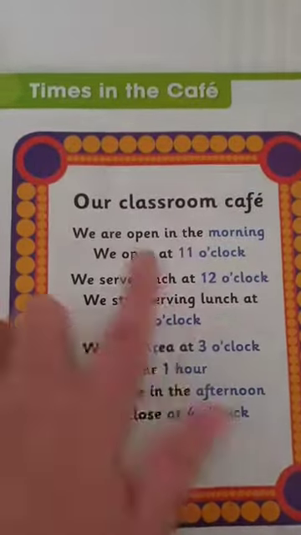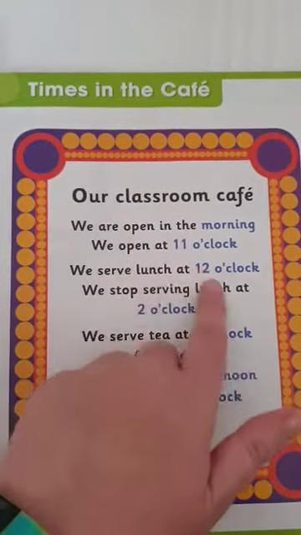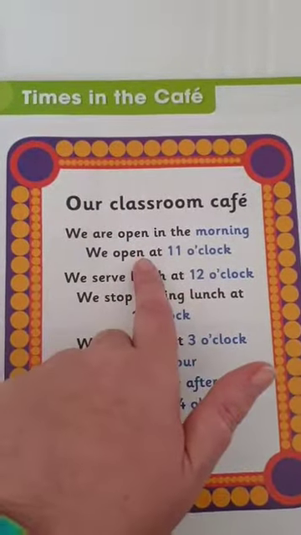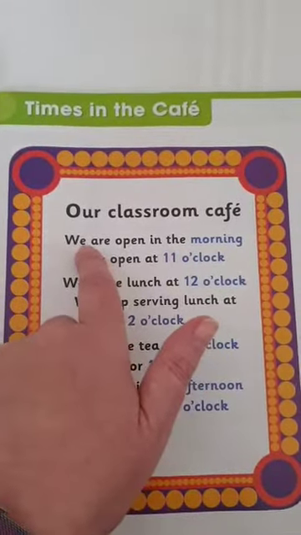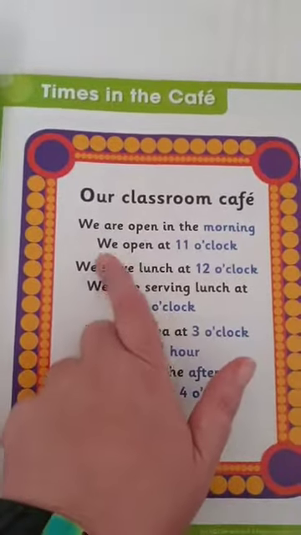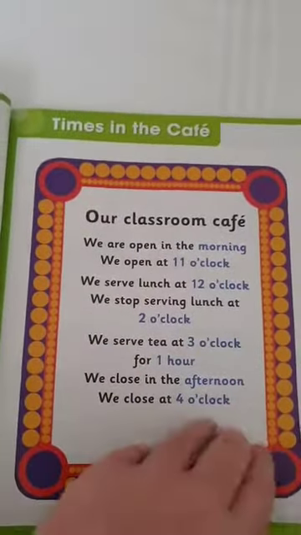Okay, then you can also have a little thing saying when you're open. These are the different things you might want to say. You can practice writing this if you don't have any of your own ideas. We are open in the morning. We open at 11 o'clock. You can choose some of these to write in your menu too.